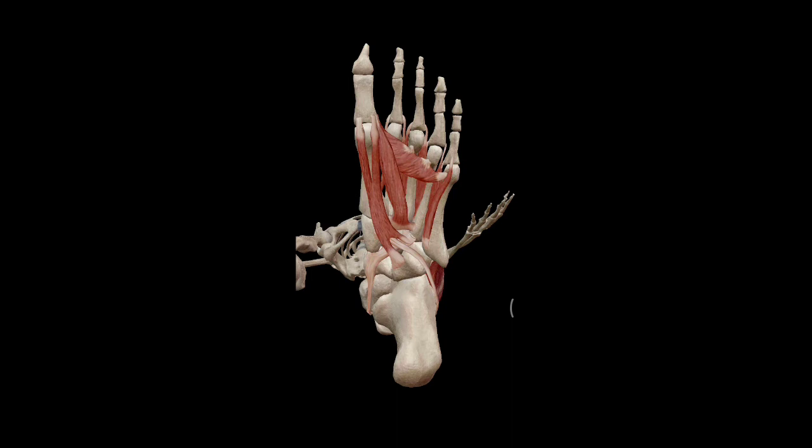If you look at the insertion, they are getting inserted into each side of the base of the proximal phalanx of the big toe. And the nerve supply is by medial plantar nerve. If you look at the action, that is the flexion of proximal phalanx of big toe.